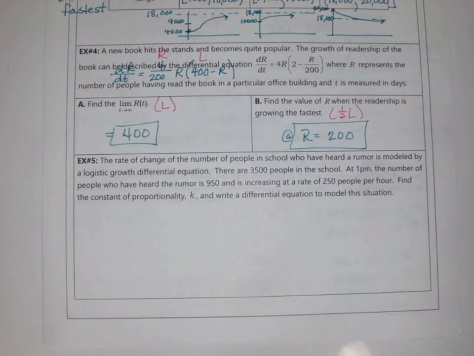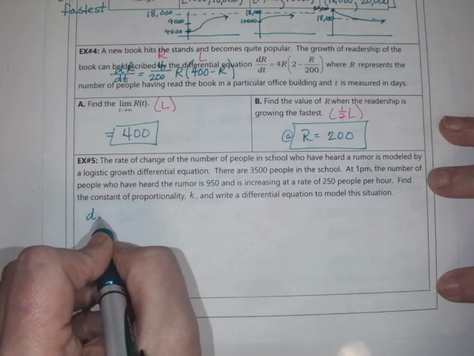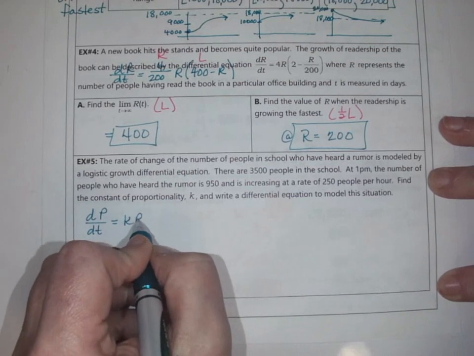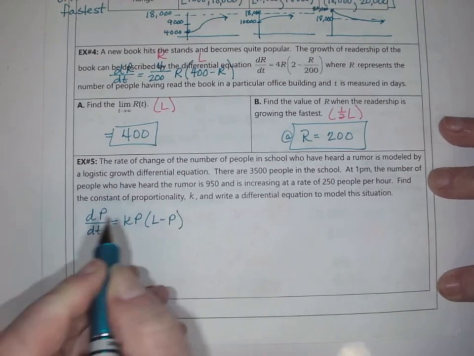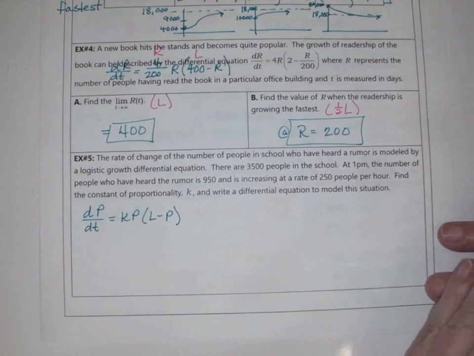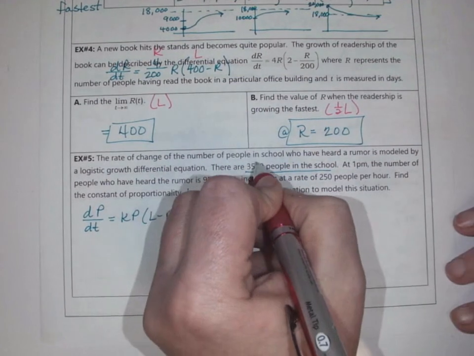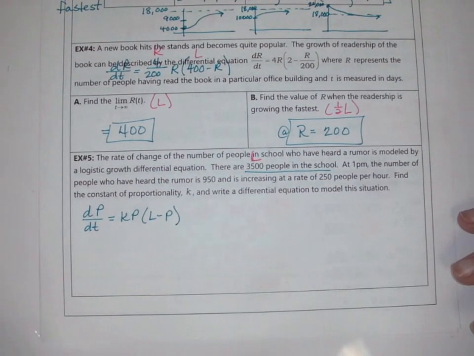All right, now sometimes they ask you to come up with a differential equation yourself. So it says the rate of change of the number of people in school who have heard a rumor is modeled by a logistic differential equation. So that means we know dP/dt is equal to kP times (L minus P). So that's our basics. It says there are 3,500 people in the school. So what do you think that represents? That represents L, our carrying capacity. So we know that L is 3,500.